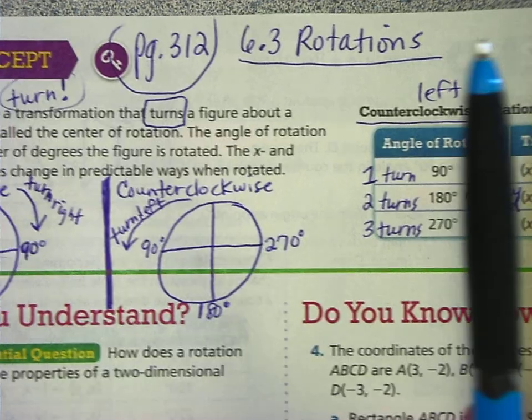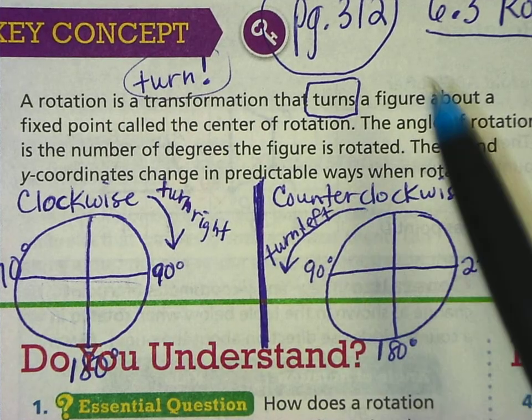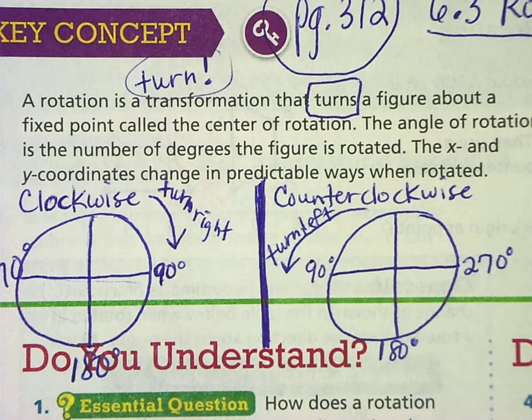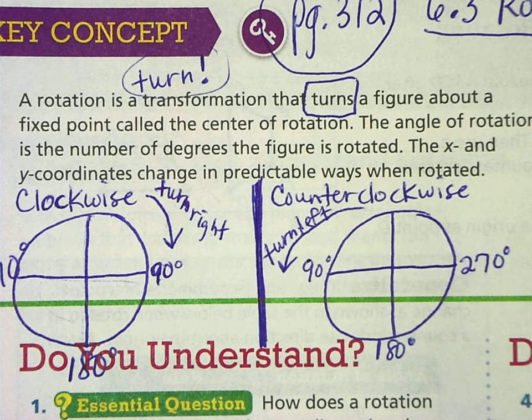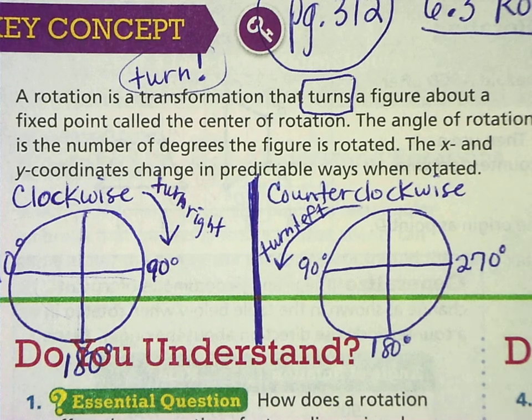Rotations. A rotation is a transformation that turns your figure about a fixed point, and that fixed point is called the center of rotation. So we're going to be turning our figure, we're going to rotate it. The angle of rotation is the number of degrees that the figure is rotated.